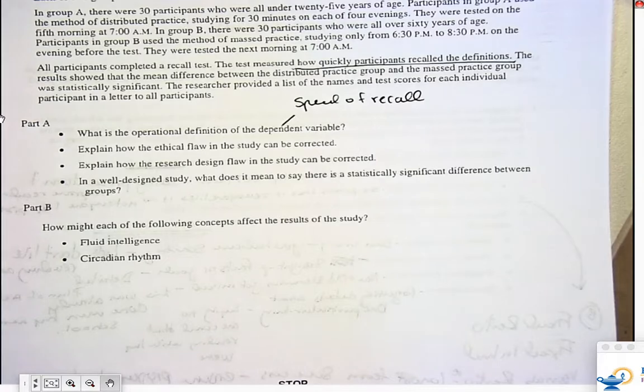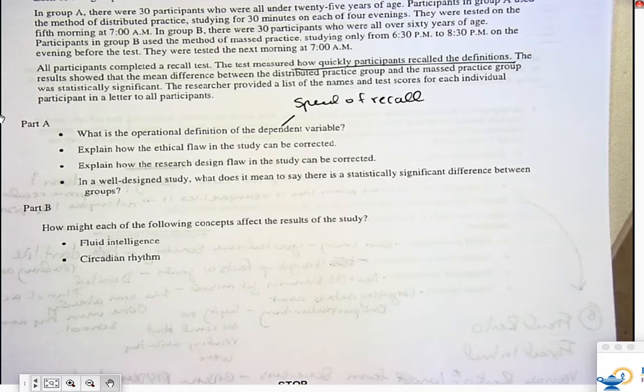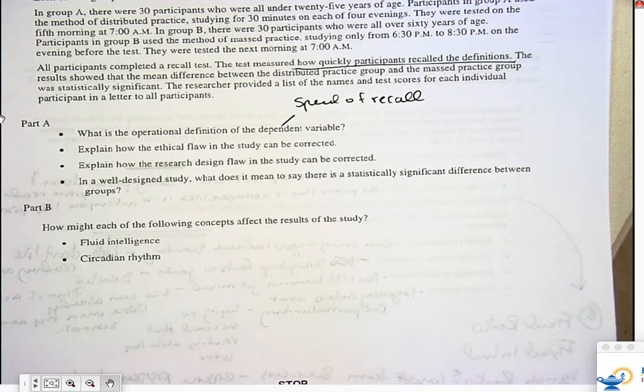Okay, so what is the operational definition of the dependent variable? What is an operational definition? Hannah. It's like the what? Yeah, it's like whatever the parameters are, like how it's all broken down. So what would it be, Hannah?